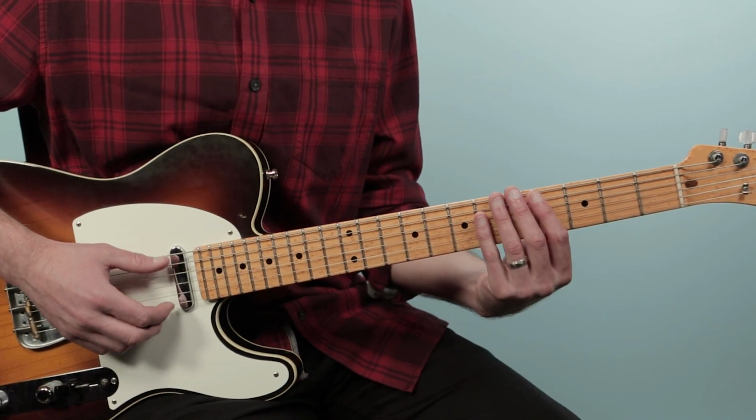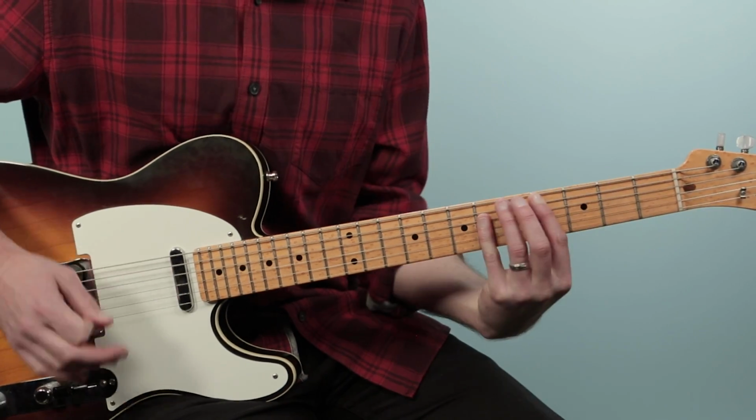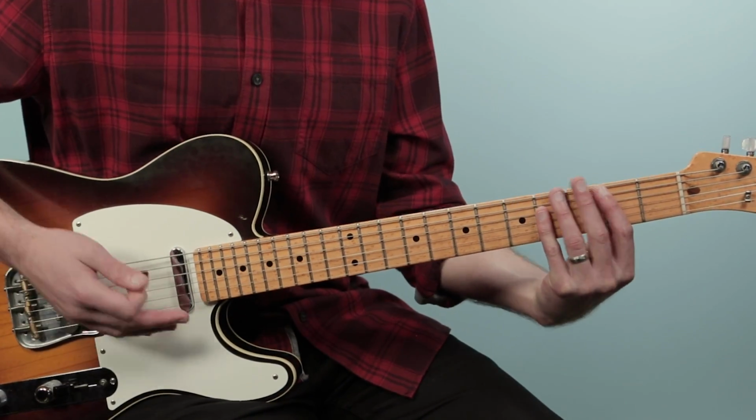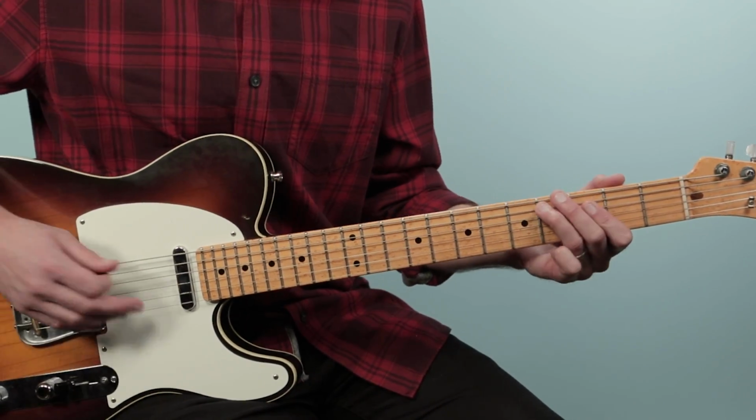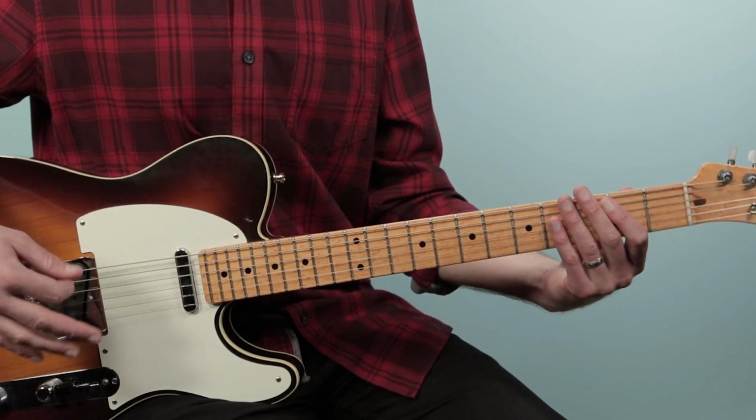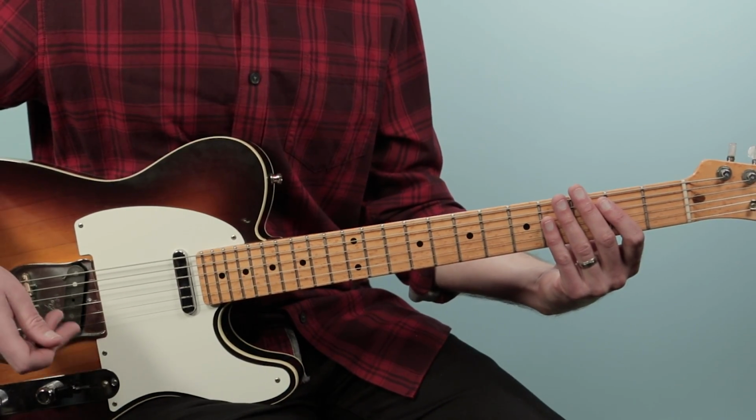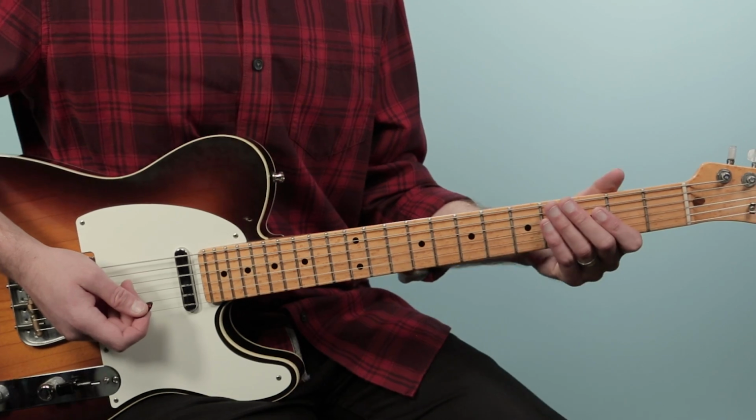You can move it around, but as long as you're playing that rhythm, da da da da, that's really what makes it the iconic cocaine progression here. So that goes over and over for the verse.